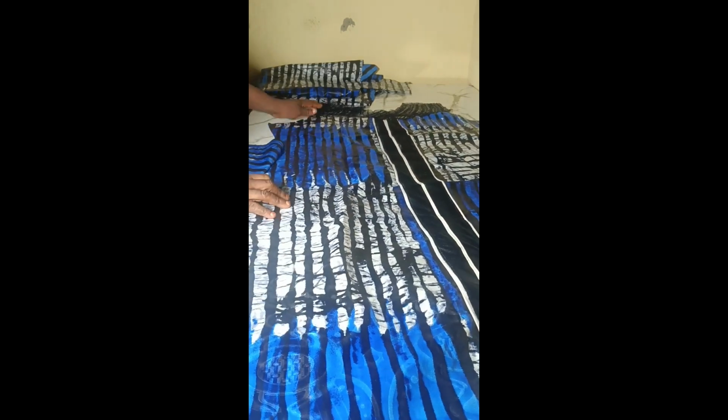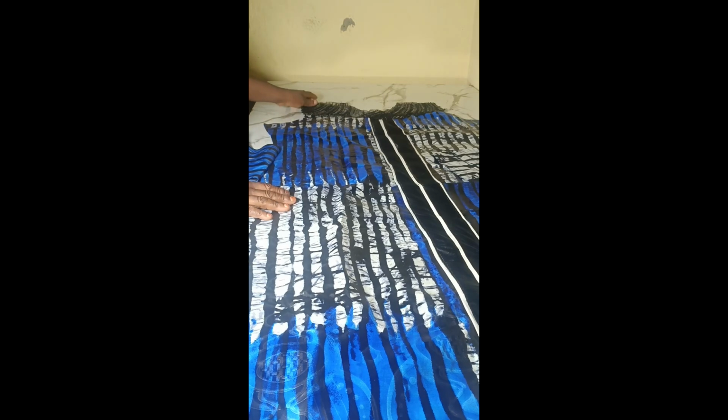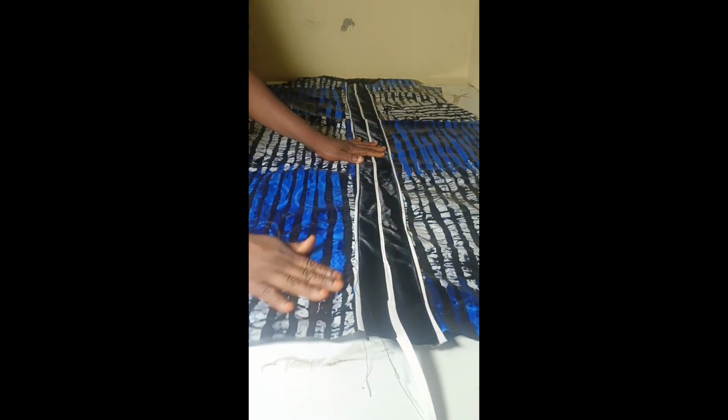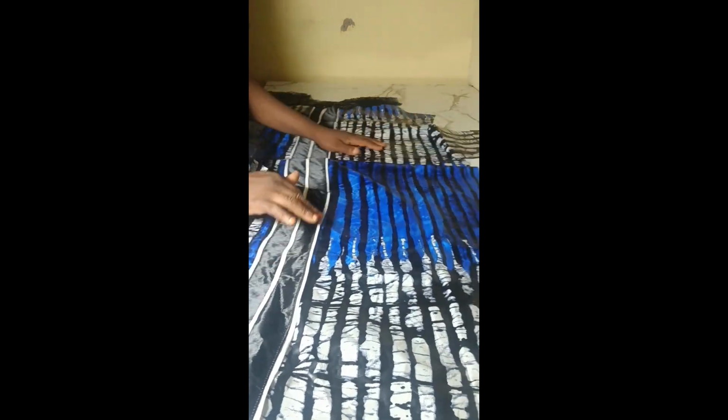So I've cut out the sleeve and I went ahead to join my shoulders. This is what it looks like. For the design, I cut out a long strip of about 3.5 inches and I added my interfacing to it. Then I placed it at the center of the front of this dress, and I also went ahead to use my bias tape just to decorate it and just for design purpose. So this is what it looks like and it came out really nice.